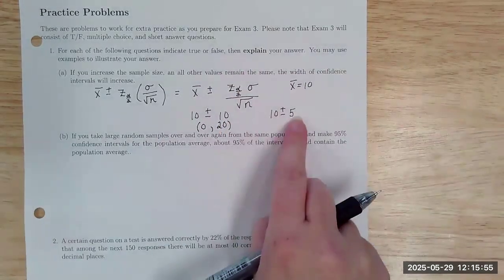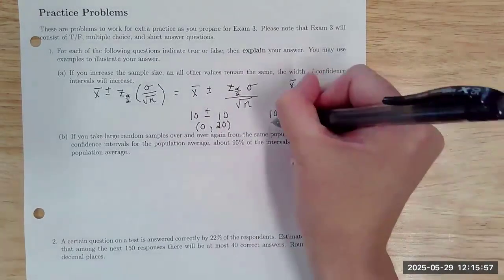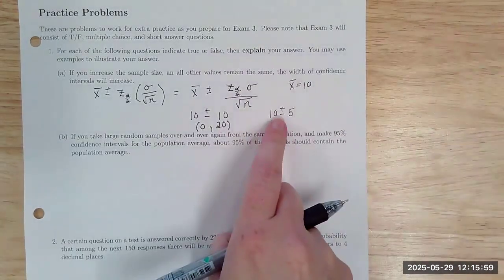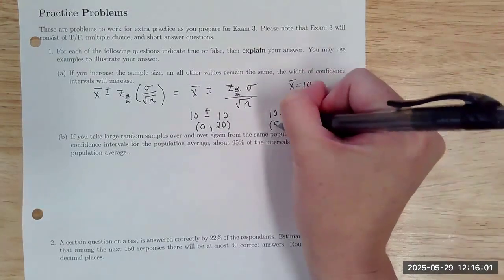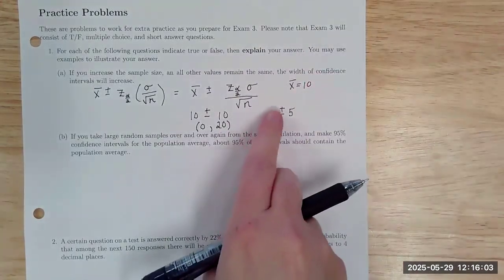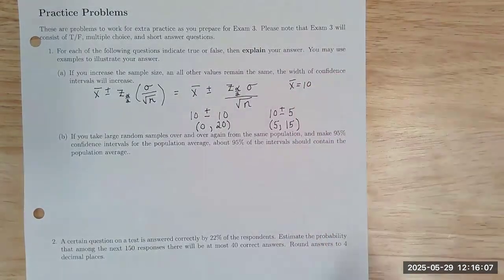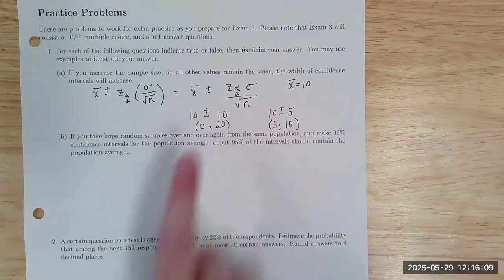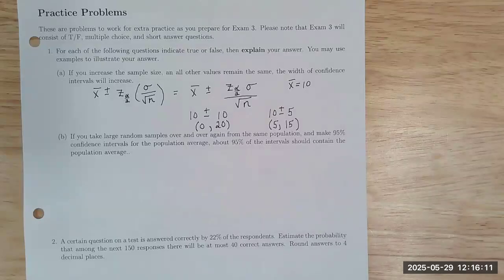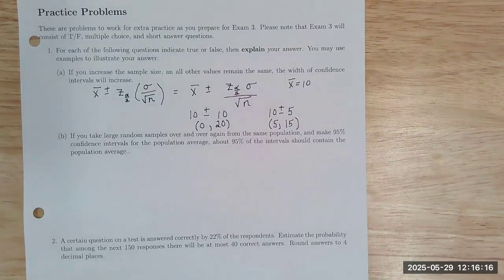And if it's 10 plus or minus this smaller number, one of the times it's 10 minus 5, that would give us 5. And one of the times it's 10 plus 5, that would give us 15. And so see how in our original, we actually had a wider confidence interval. We went from 0 all the way to 20. Now we're just going from 5 to 15. This is a smaller or a less wide confidence interval.